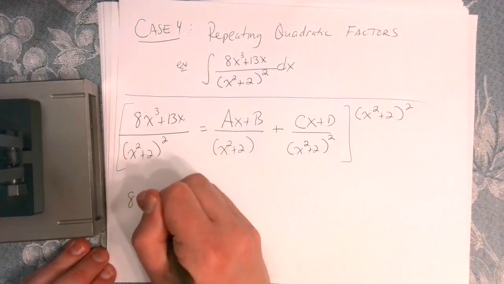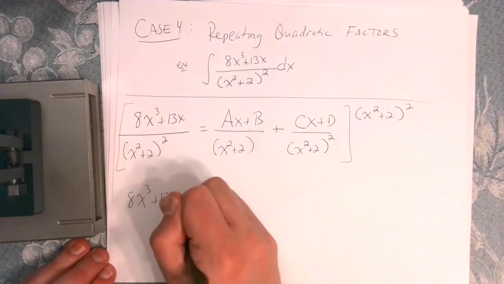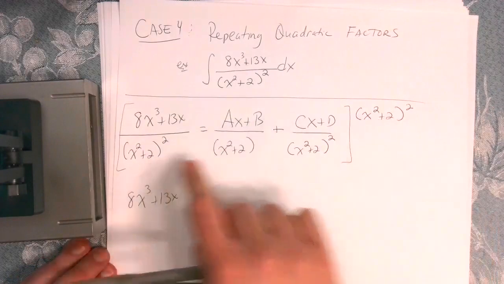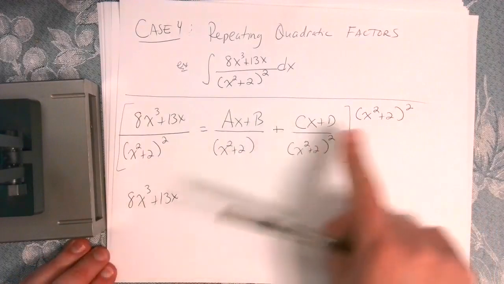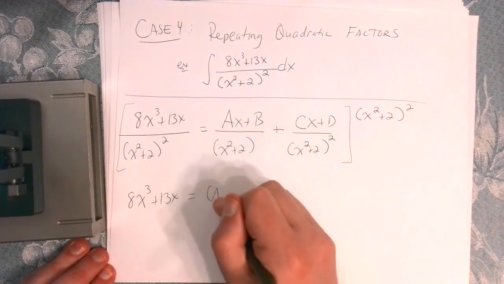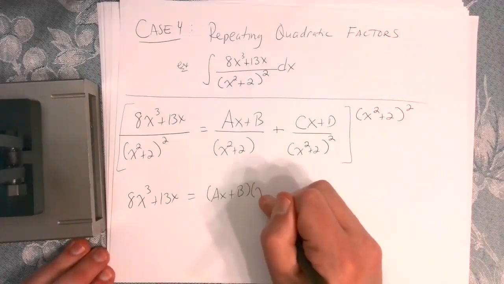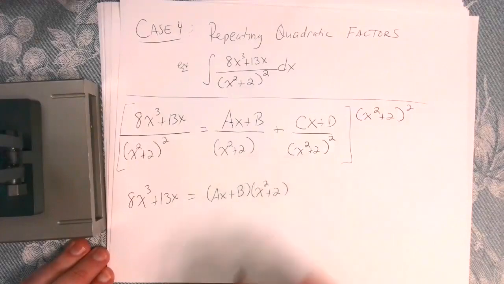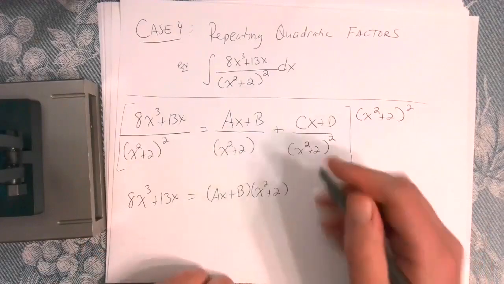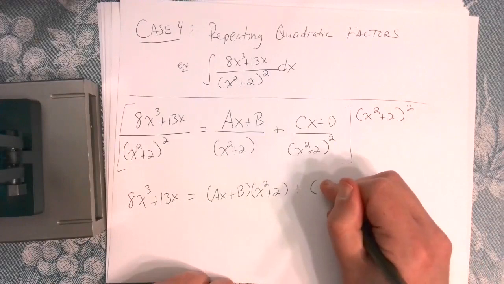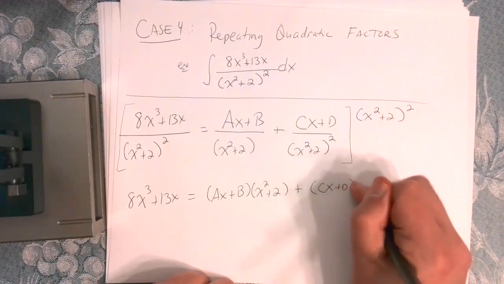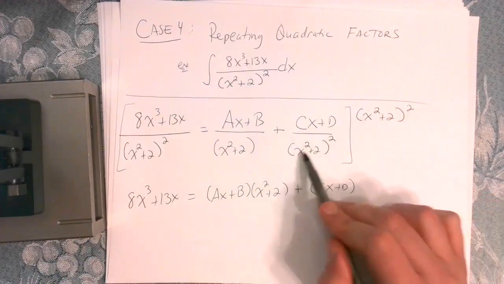So you got x cubed plus 13x, because those would cancel. So 1 copy here would cancel. That would give you ax plus b times 1 copy of x squared plus 2. Again, because 1 would cancel. Plus cx plus d, and they both would cancel here.